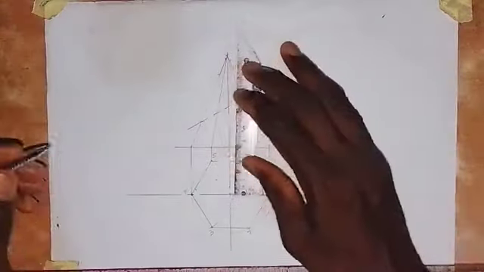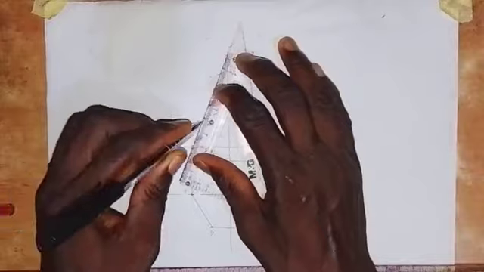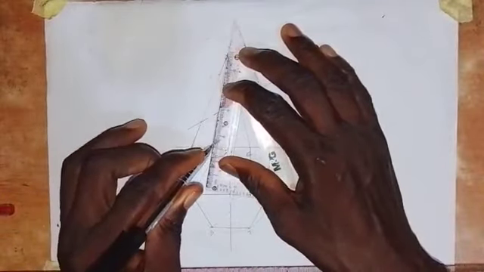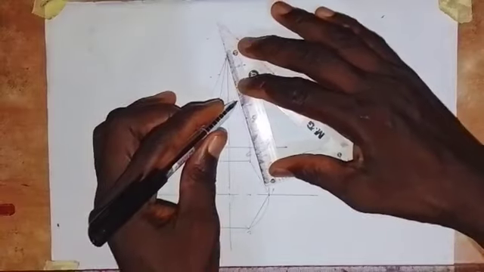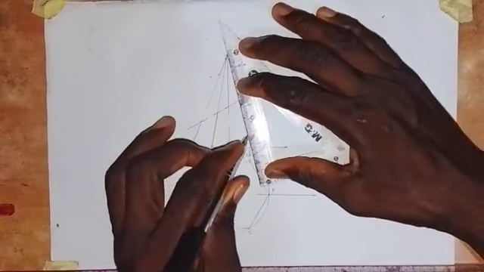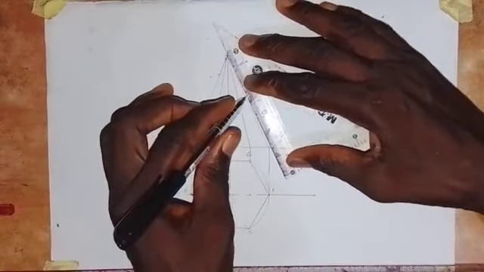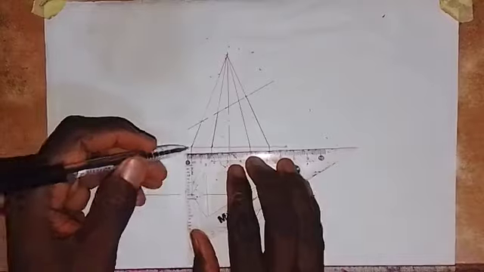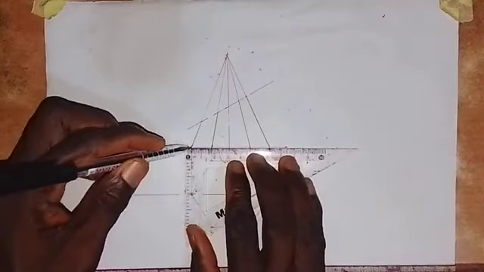So what we have to do now is that we are going to make this line, make it a thick line from here to here. And we also make this line a thick line from here to here. And then this line will make it a thick line from here to here. And then this line will make it a thick line from here to here. And then the baseline will make it a thick line from here to here.